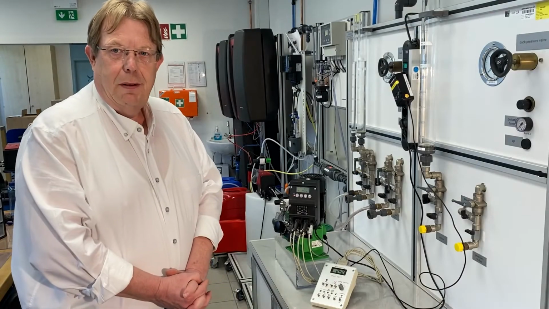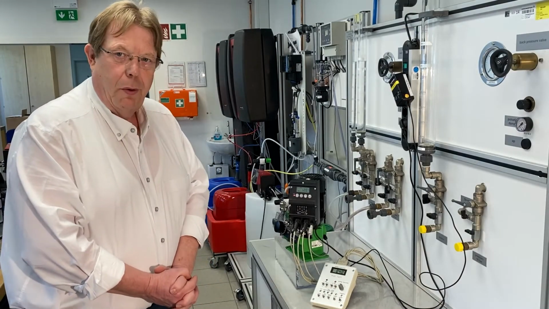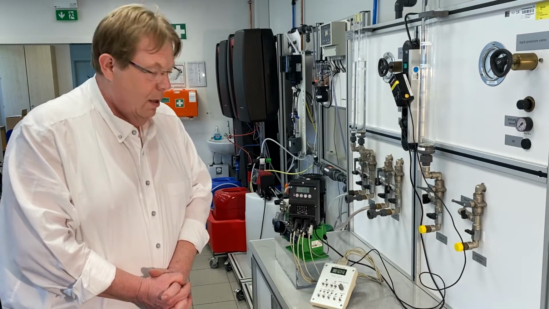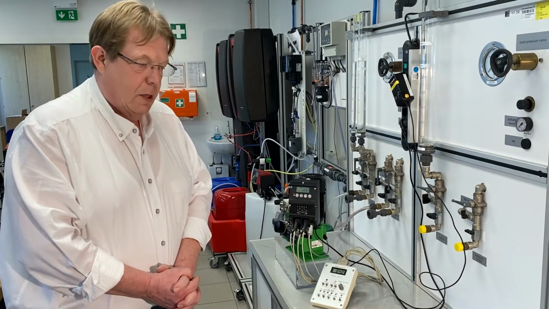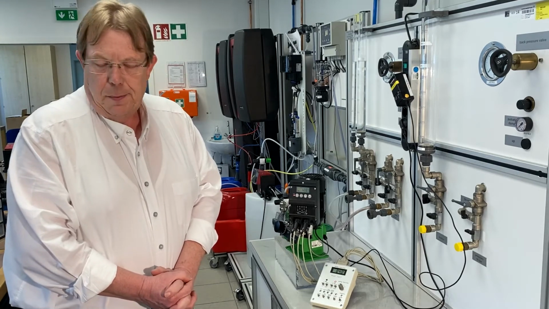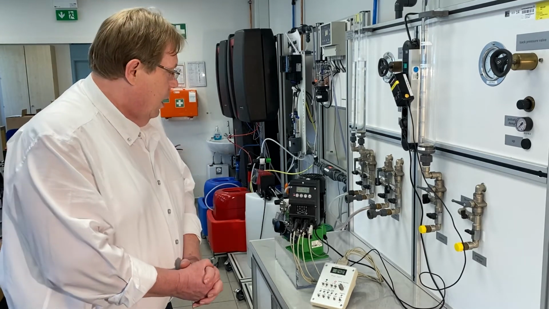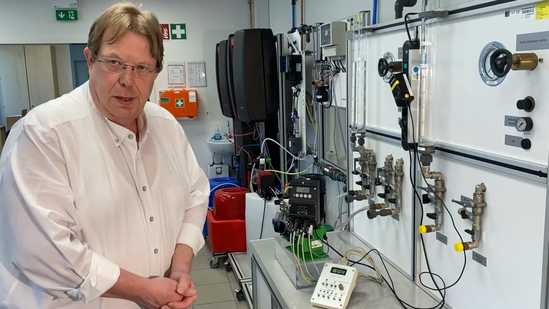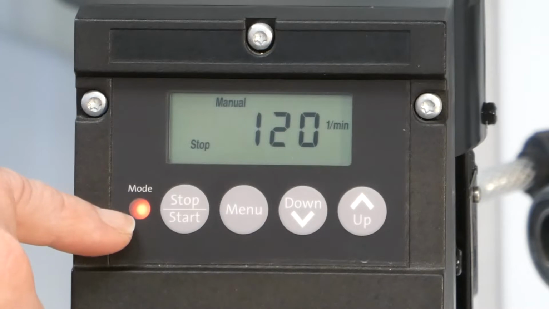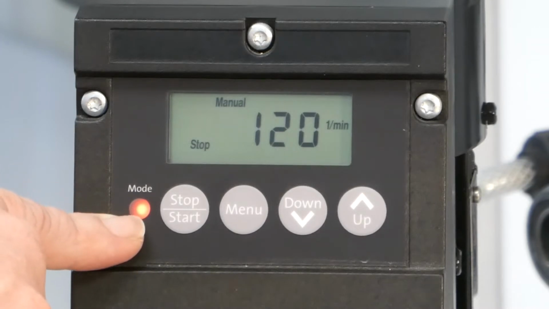After the first functional level, the operational level, we now show you the second functional level. This level is for adjustment, for example, of an access code or for switching the memory on and off, and so on. To come into this mode, you have to push the menu button. So the red LED has to be visible.